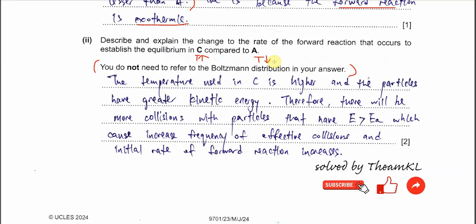So temperature first affects the kinetic energy of the particles. Therefore, first you need to mention the effect of the temperature. The temperature used in C is higher, and therefore the particles will have greater kinetic energy.